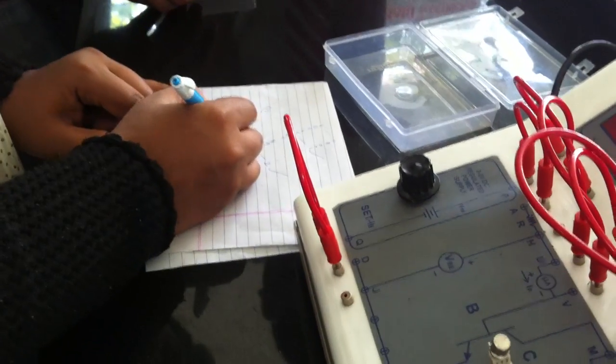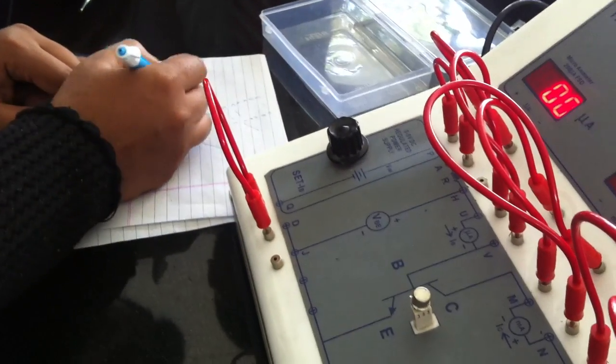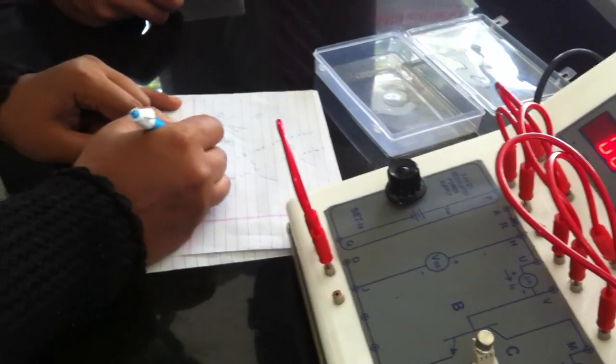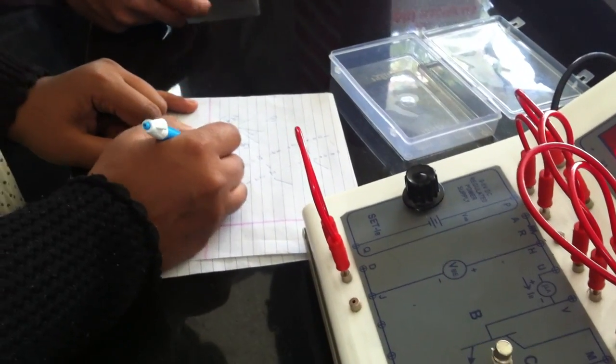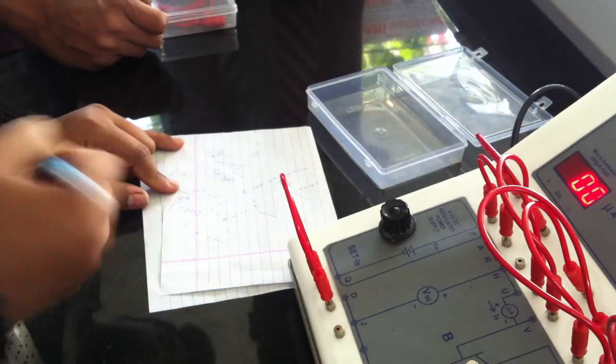The slope of this will give you beta. The mistake you will make is that here you have to include microampere and milliampere. So whatever slope you get, multiply by 10 power minus 3 divided by 10 power minus 6. So that 10 power 3 will always come. So it will be close to 200, the current gain.